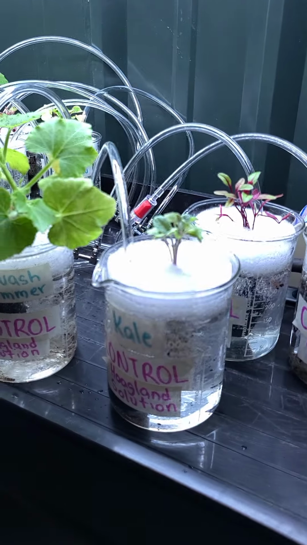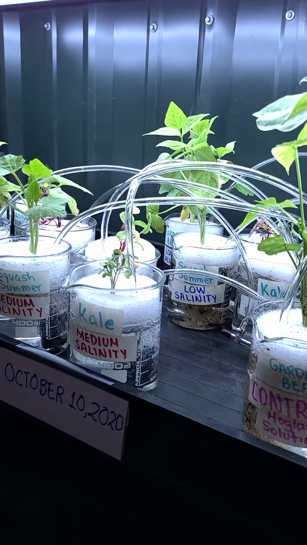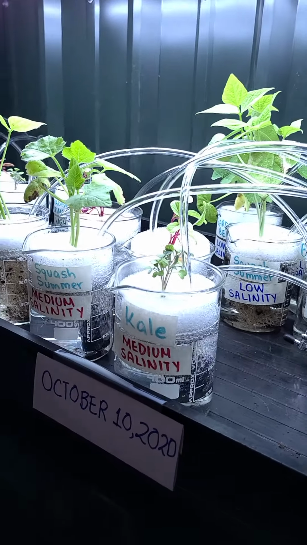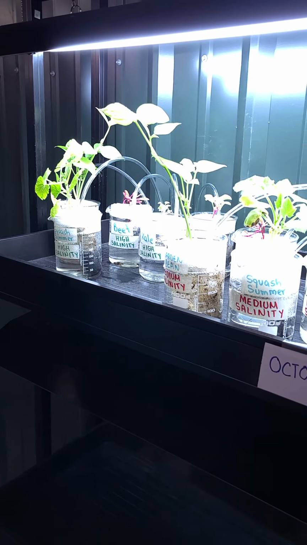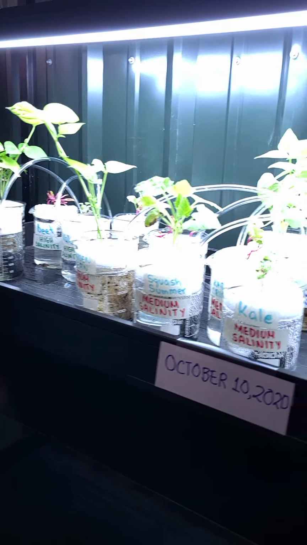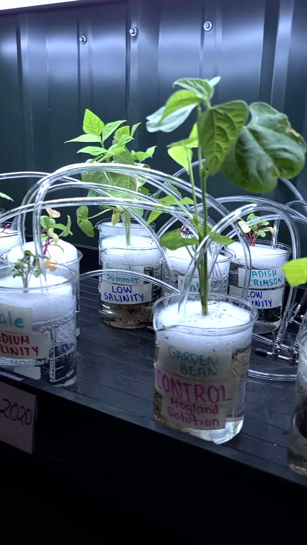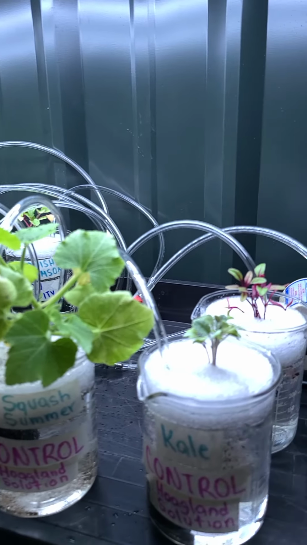You can see that some of them are floating. Most of them are doing pretty well, but even if they do float, it really doesn't matter, because we're just going to make sure that if they start getting low on the solution, then we'll just go ahead and fill it back up again. So they'll never be lacking on that. So that's kind of what the setup looks like.